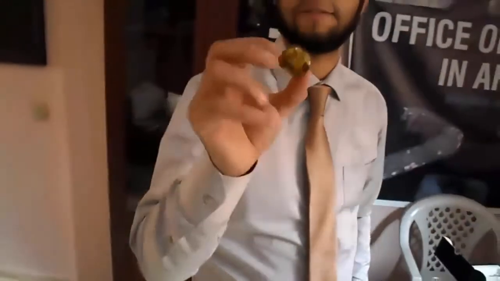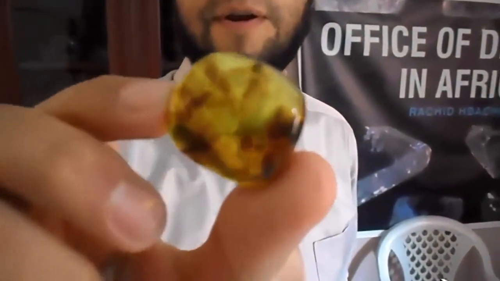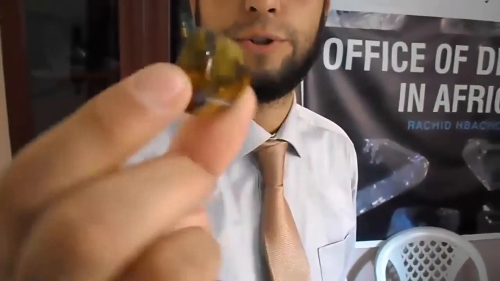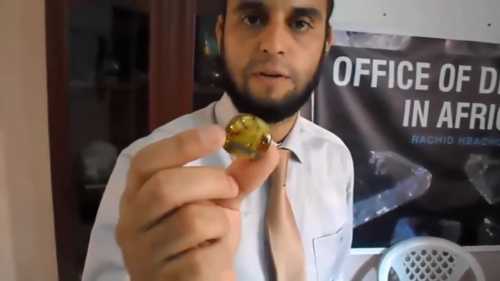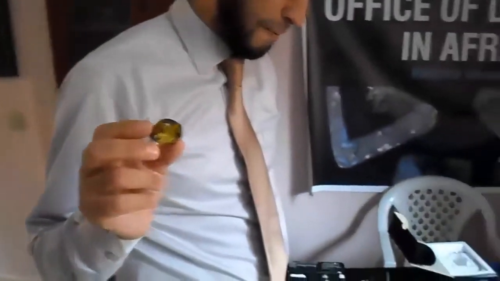Look at this. This stone is amber. This is natural amber. It can be yellow brownish to yellow. Yellow fancy is coming from America, and this amber is coming from copper. The yellow one is copper, but this one is from Baltic.